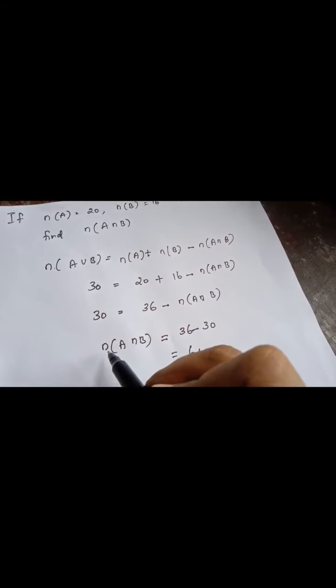Here minus n(A intersection B) is on the right side. When it is taken to the left side, it will become positive, is equal to, already after the equality sign we have 36. Then 30 when it is taken to the other side, it will become minus 30. So 36 minus 30 is equal to 6. So we can say that cardinality of A intersection B is equal to 6.